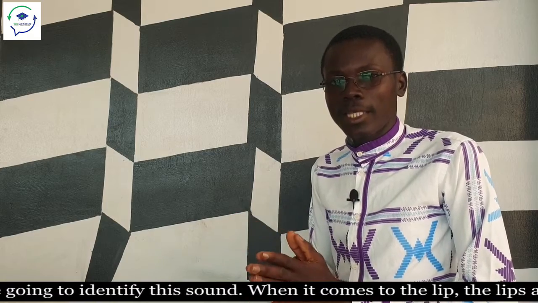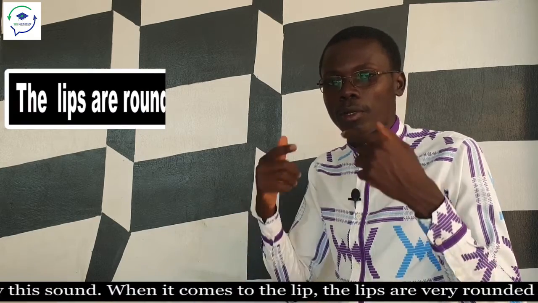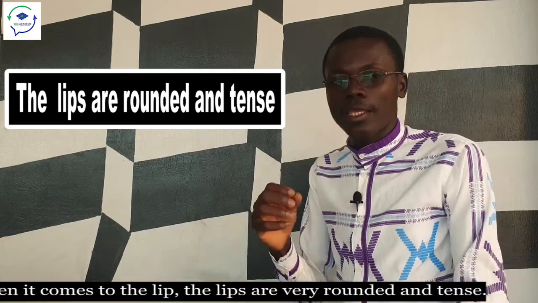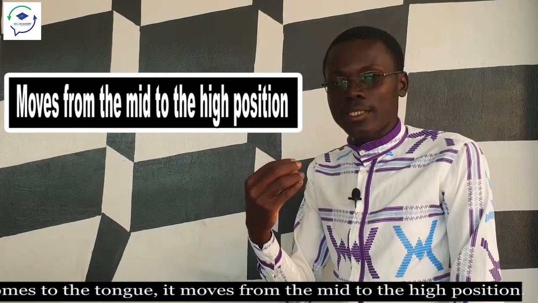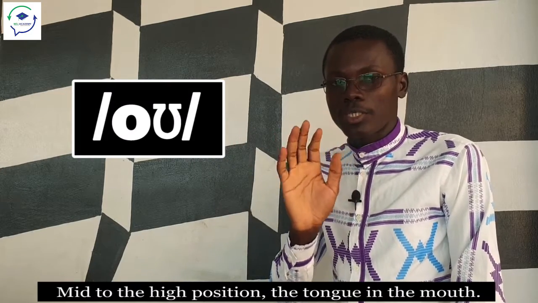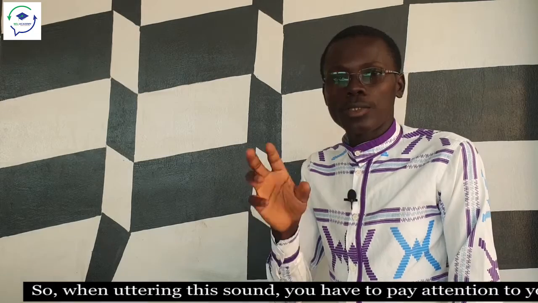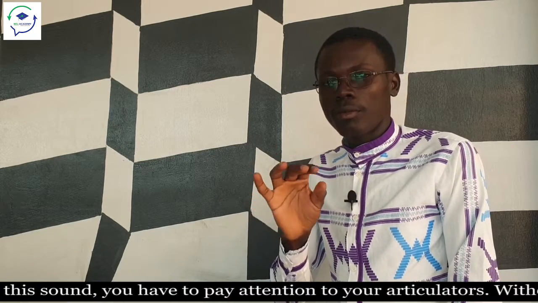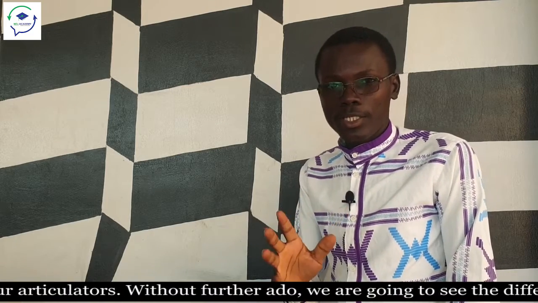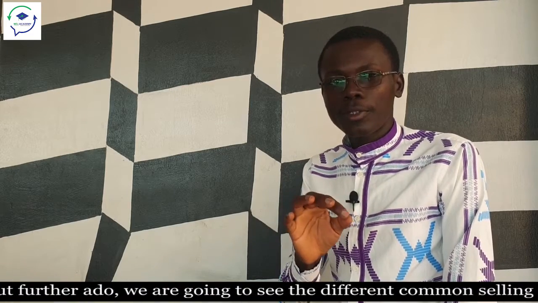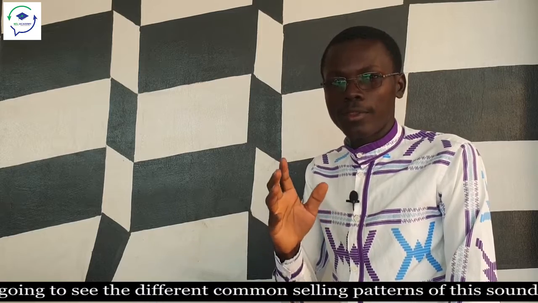When it comes to the lips, they are very rounded and tense, like O, O, rounded and tense. When it comes to the tongue, it moves from the mid to the I position, the tongue in the mouth. So when uttering this sound, you have to pay attention to your articulators. Without further ado, we're going to see the different common spelling patterns of this sound.